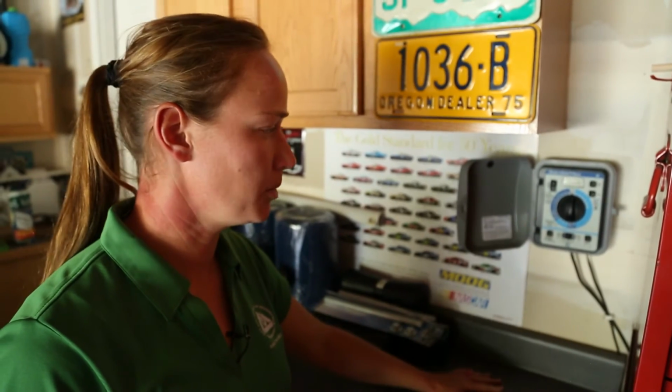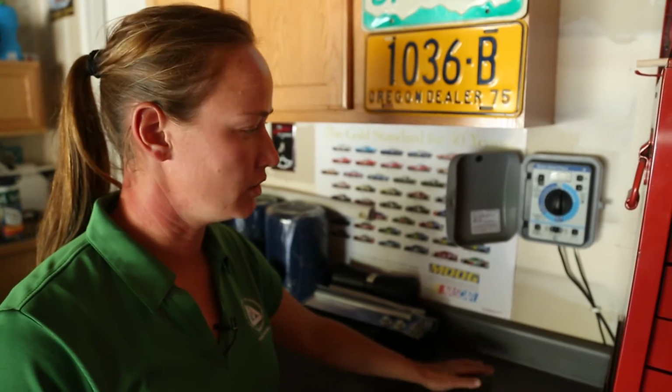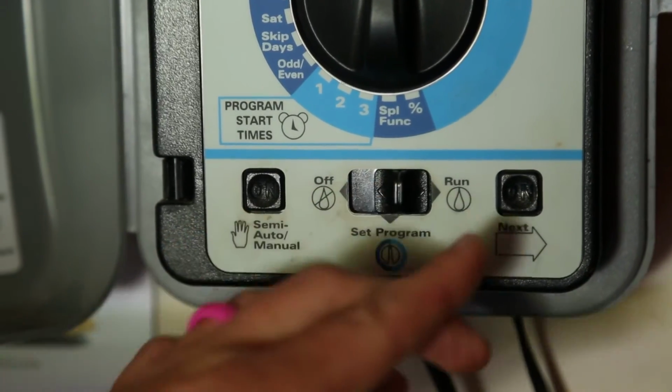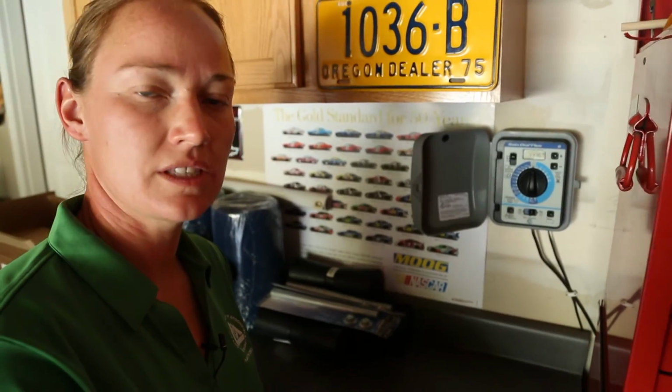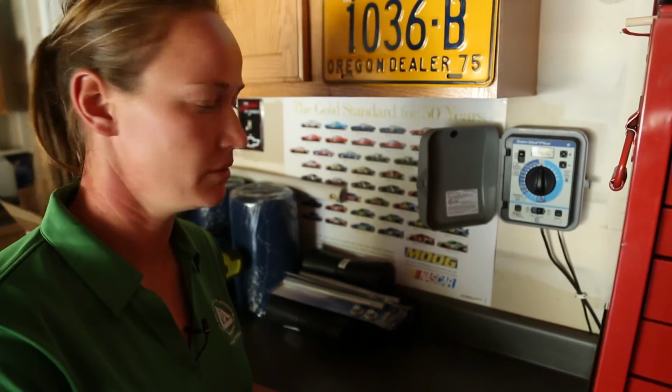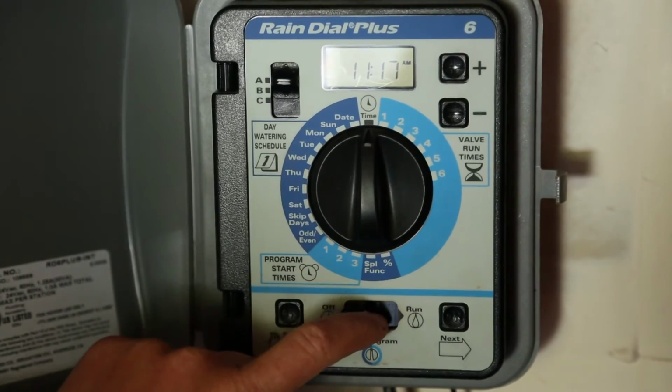Now that we've set all of our programs, all we really need to do to set this to run is to turn it to run on the dial or the switch. So at the end of the season, or in the event of a rainstorm, you may want to shut your controller off. That's simply taking the switch and turning it back to off.